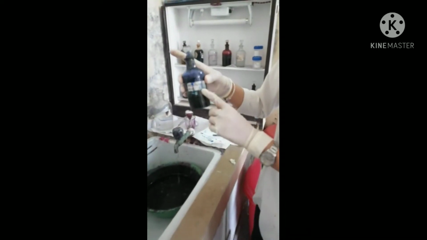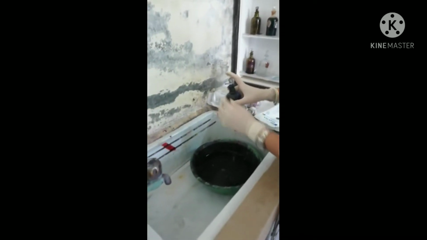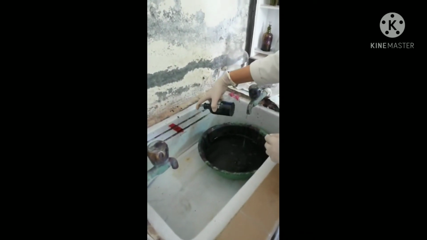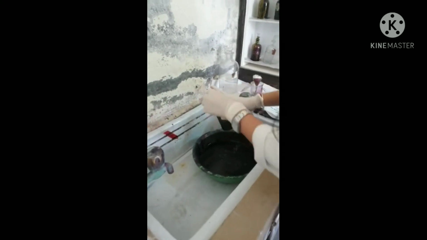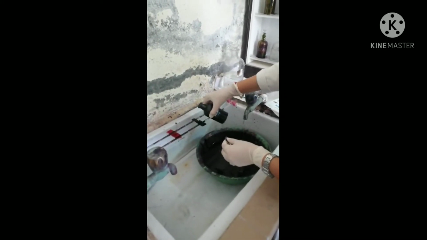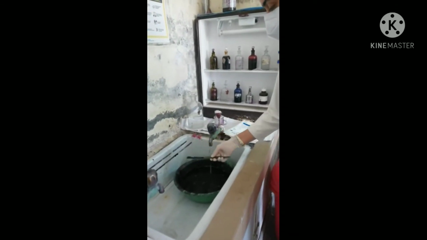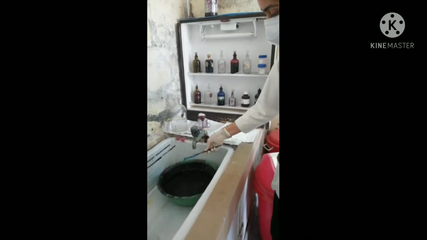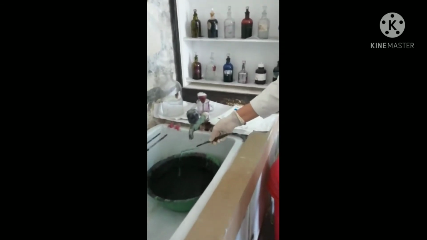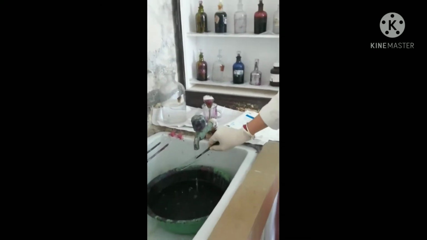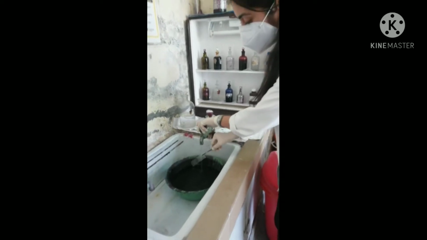Now take a counterstain, that is methylene blue, and pour it for 15 to 20 seconds. Wash with water. Now the slide is ready to examine under the microscope. We will examine it under 100x oil immersion. Here you can see the bacilli.